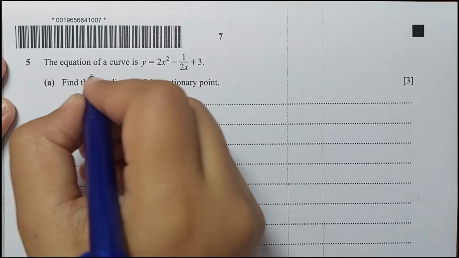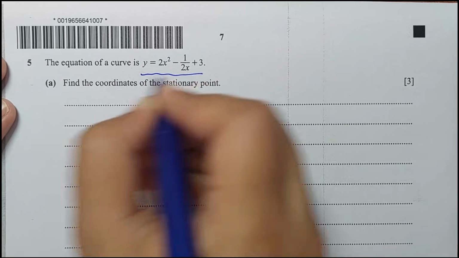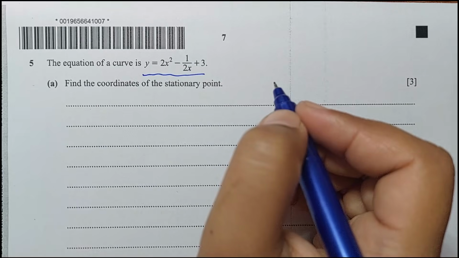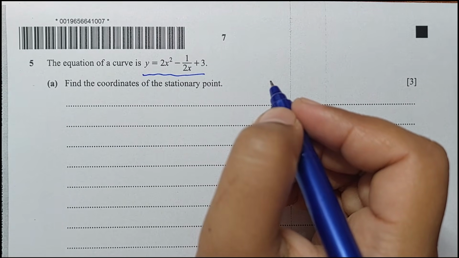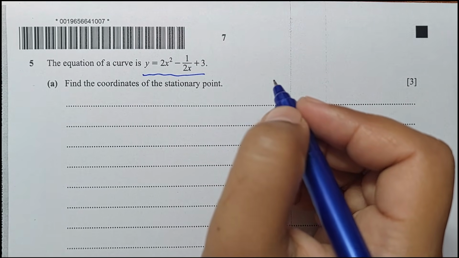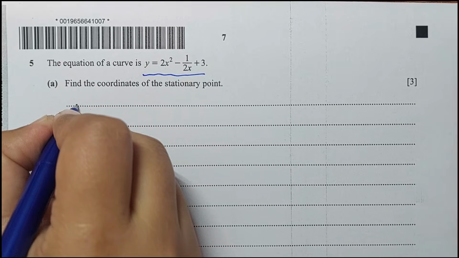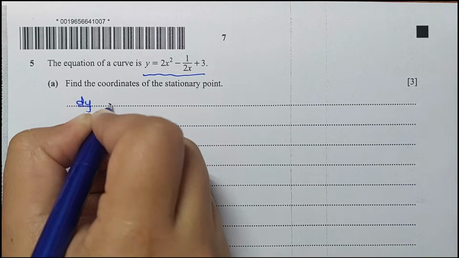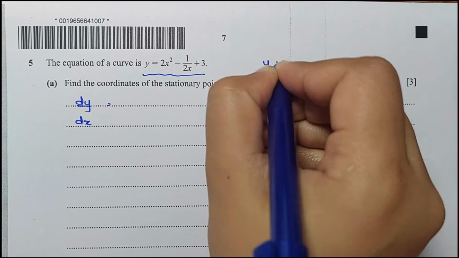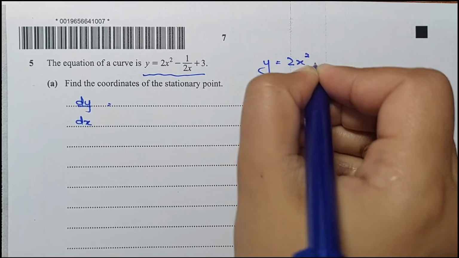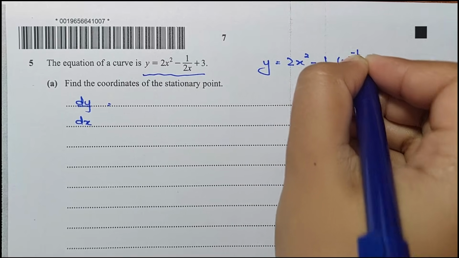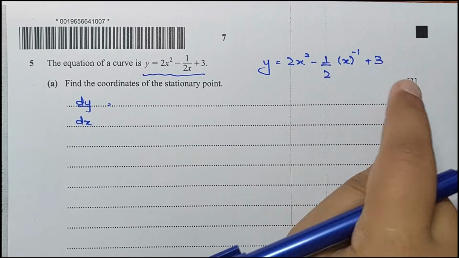Question number 5. The equation of a curve is given. Part A: find the coordinates of the stationary points. For stationary points, we have to put the first derivative equal to 0 and solve for x and the y coordinates, right? We have been given y, so find dy over dx. What is y? y is 2x squared minus 1 over 2x, plus 3. Find its derivative.